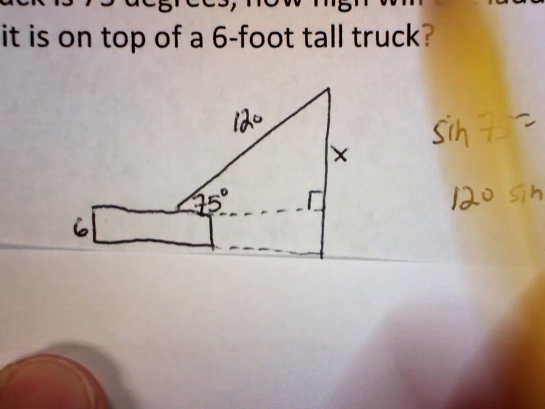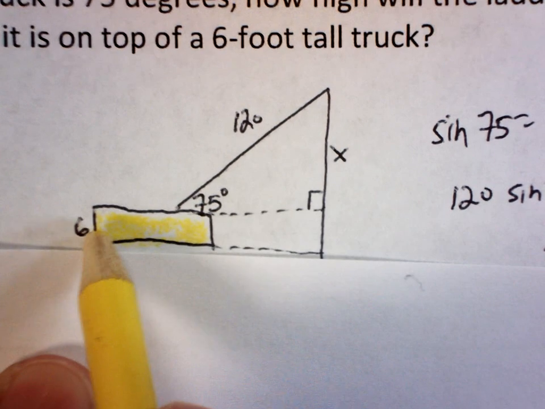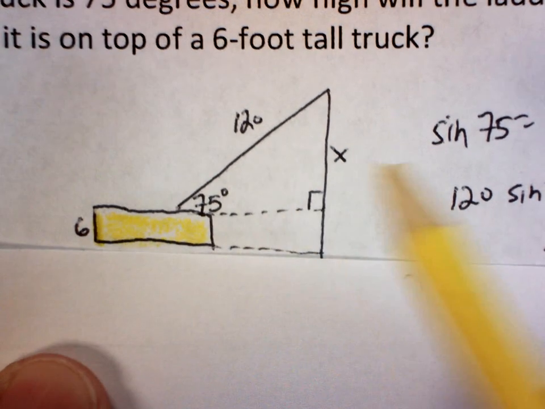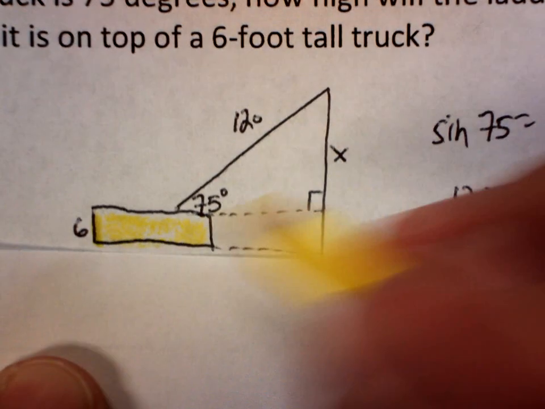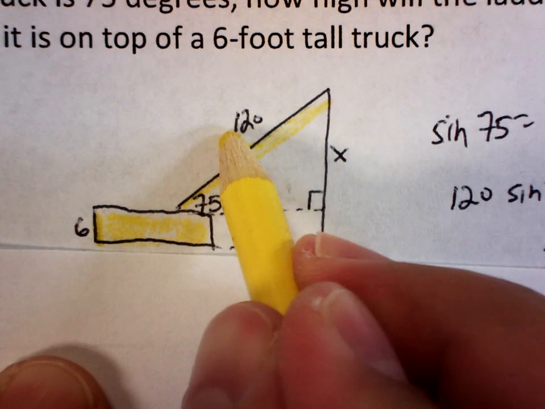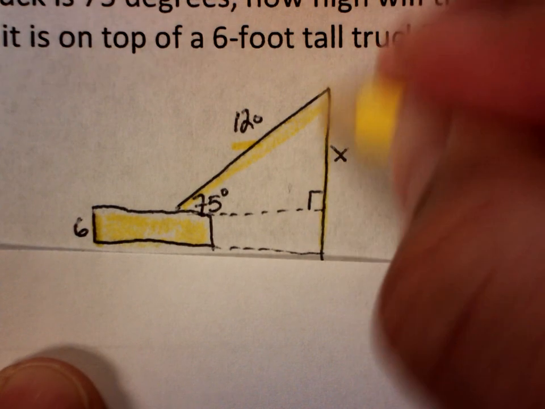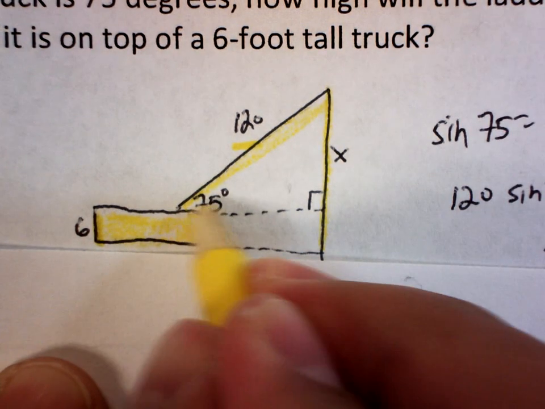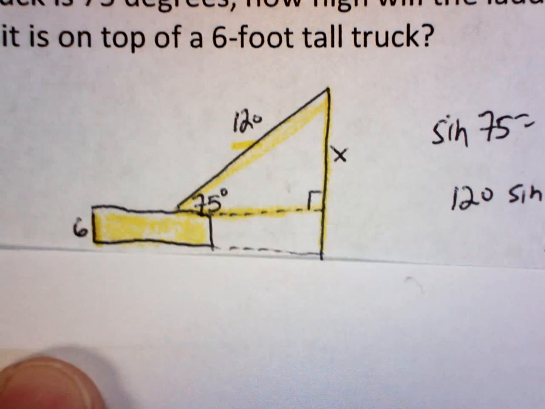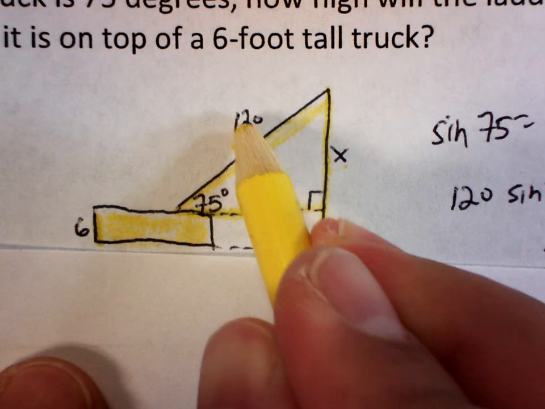So this rectangle right here, that's my fire truck. So it's 6 feet up. That's what it tells me. Here, this is my ladder. And it tells me the maximum length is 120. So that ladder, and this is the building. This angle, it tells me, is 75 degrees. So there's my right triangle. This is 75 degrees. Calling this x. Calling this 120.